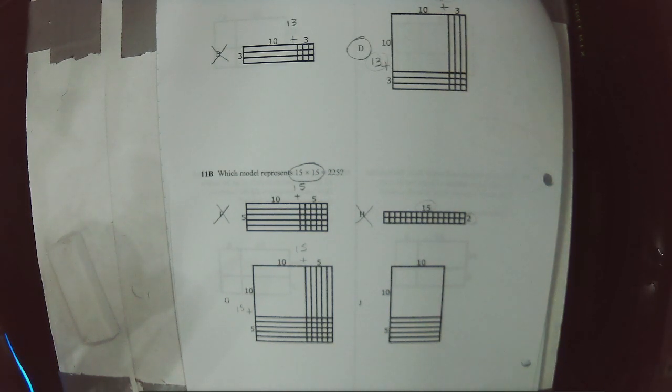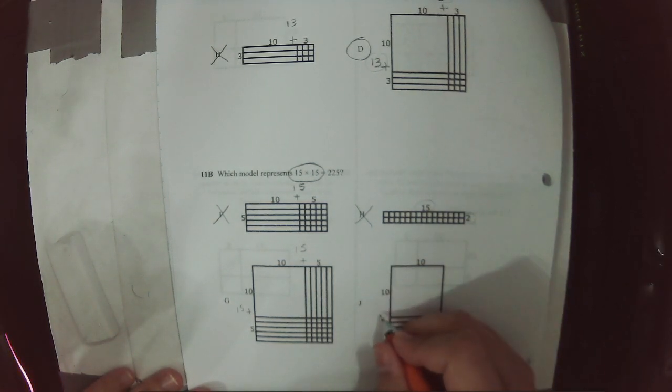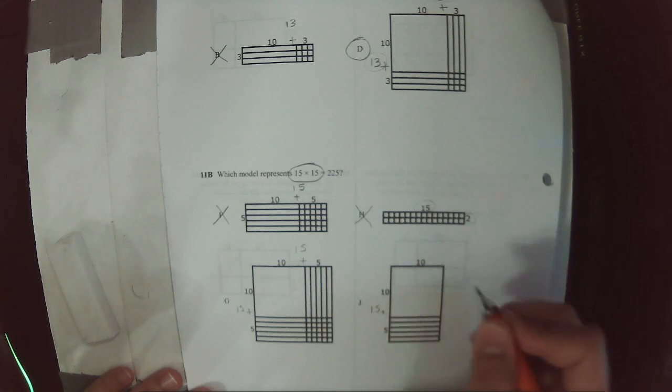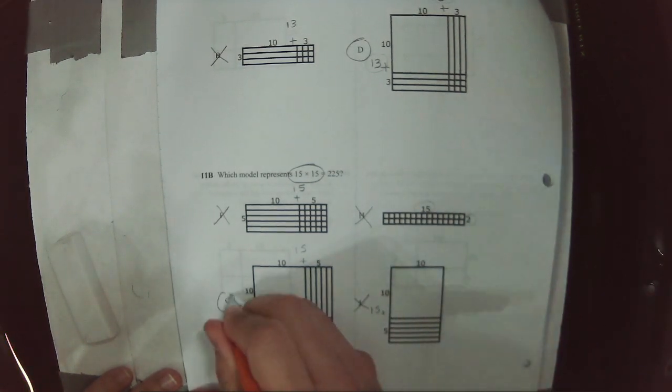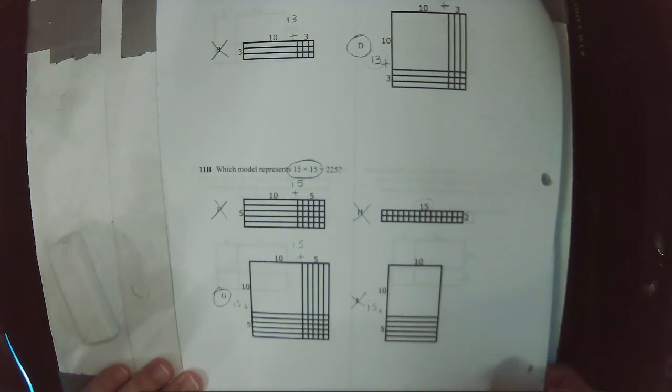Who can tell me, model J? Is that the model I'm looking for? Does that show me 15 times 15? Jaylene? No. I've got 15 on one side, but the other side is just 10. The only one that shows me what I wanted was G.